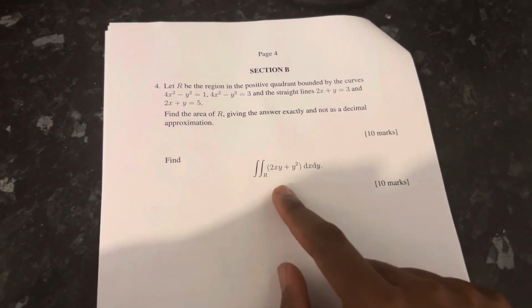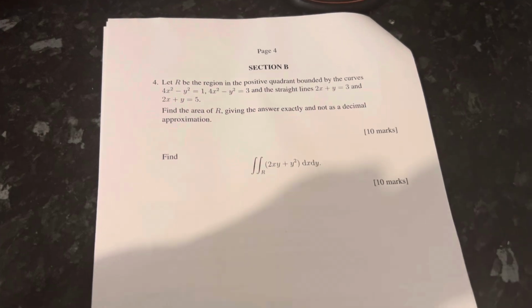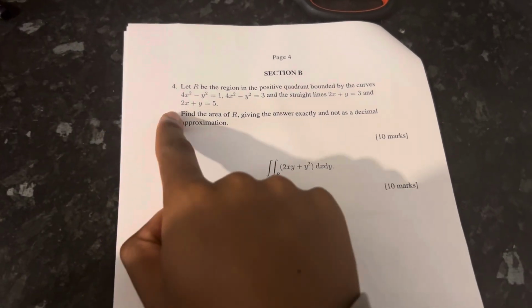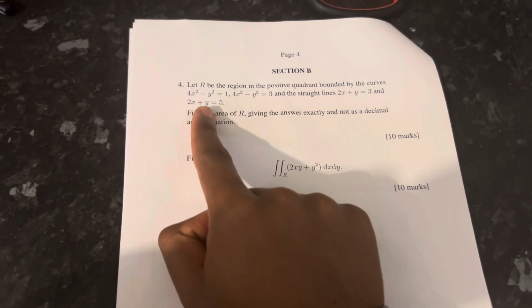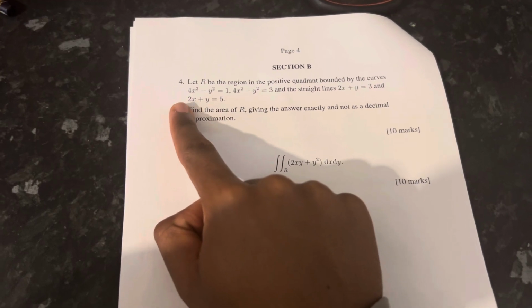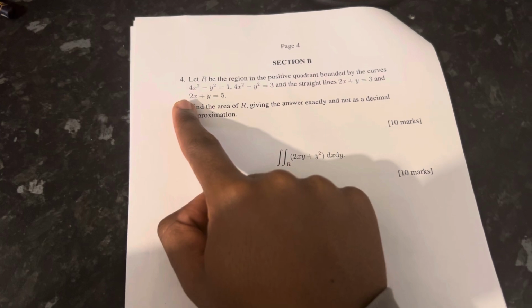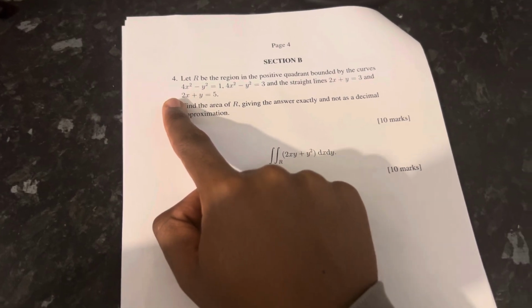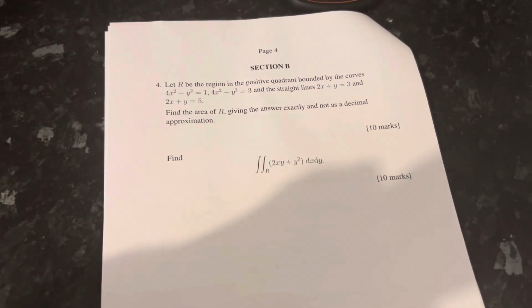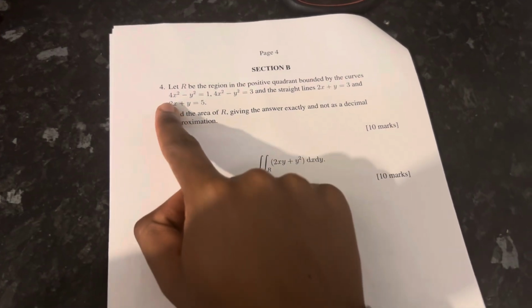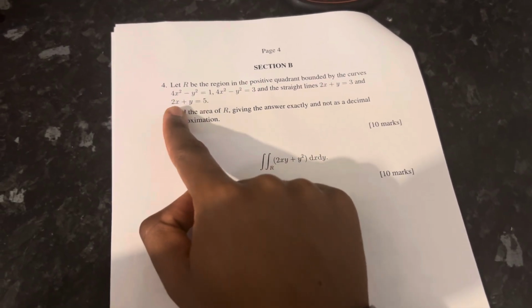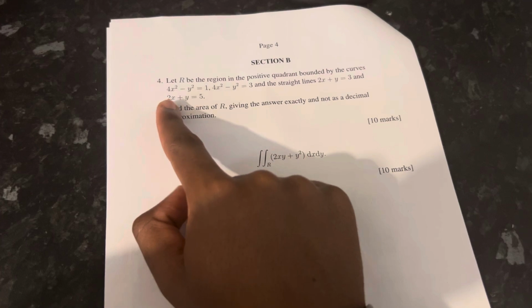For this one, I believe what I did was you had to set this equation 2x plus y to something like u. Let's say for example we said u equals 4x squared minus y squared, and then we said v equals 2x plus y.